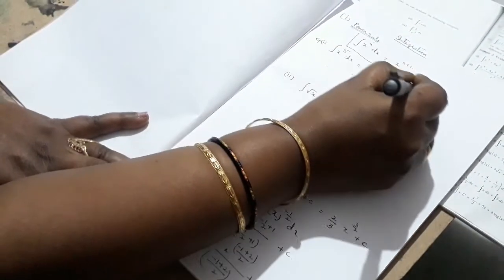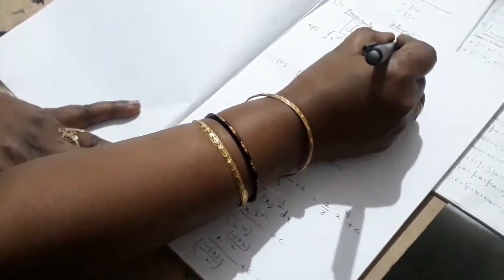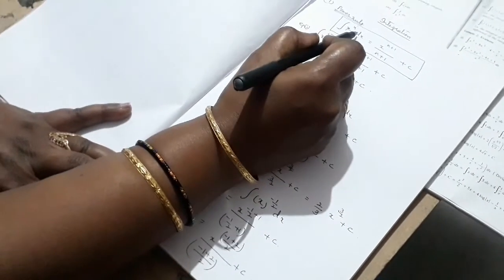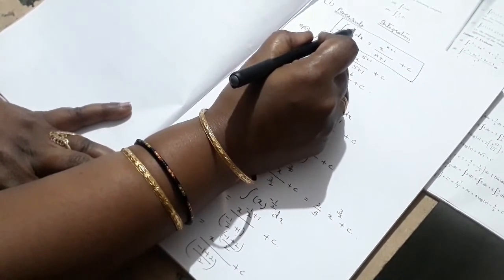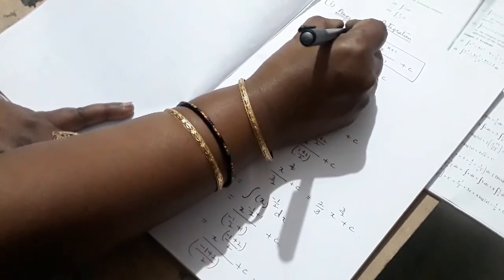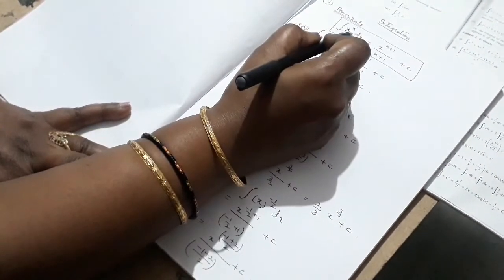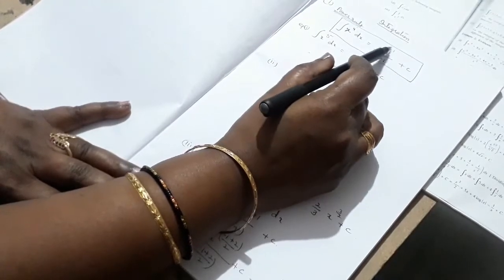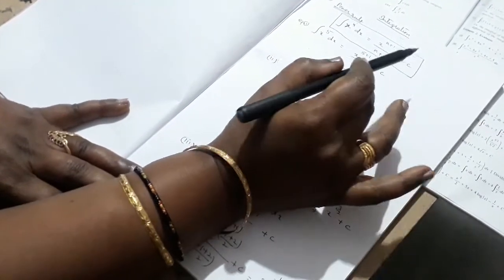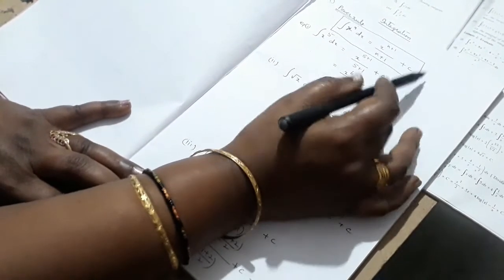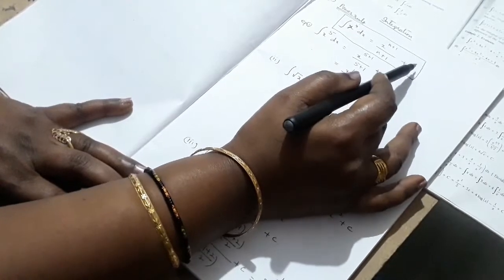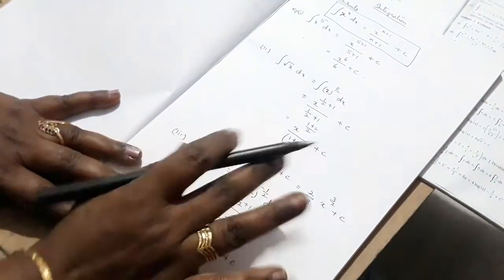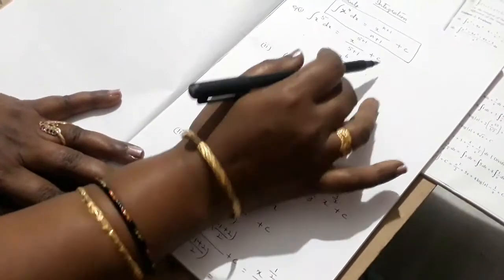So any element given in this form, integral x to the power n, where x is the variable and n is the constant, you have to rewrite in this form. Now this plus c, in any integral question's solution, has to be written compulsorily. You should not leave it out.